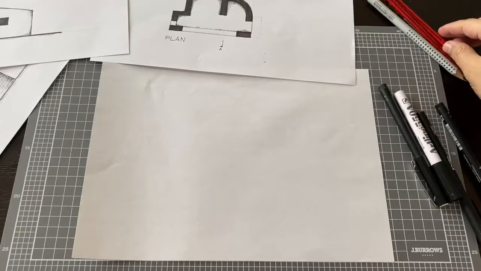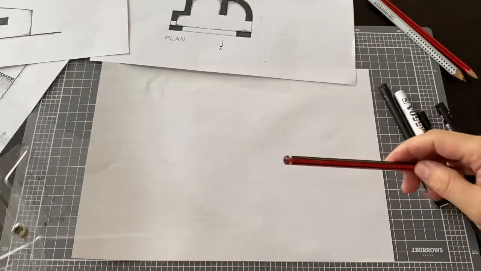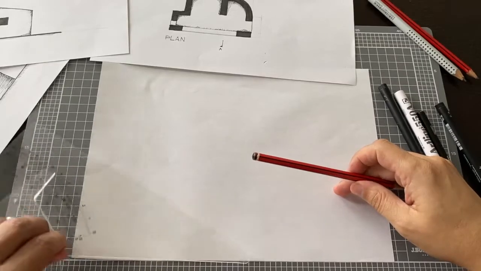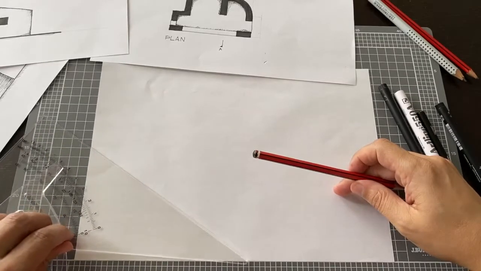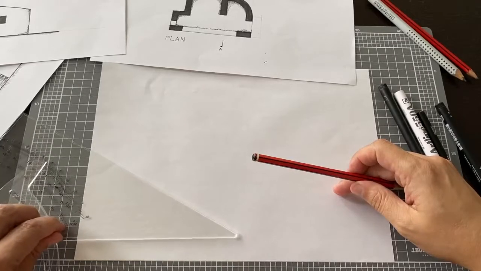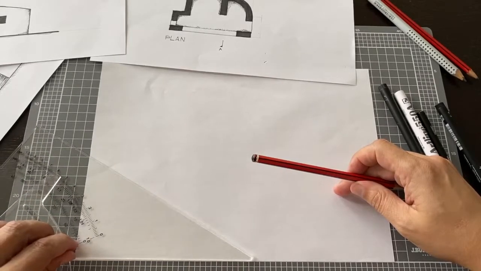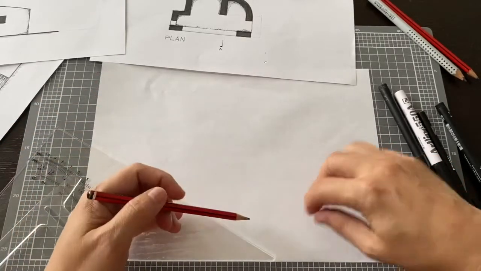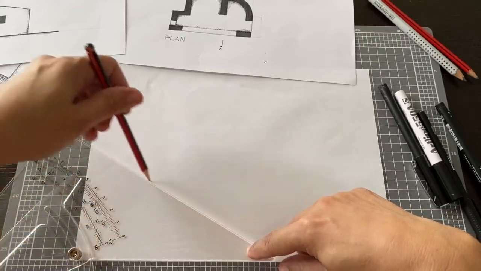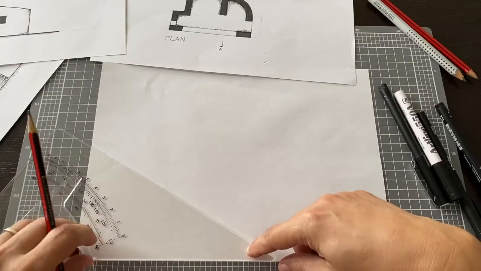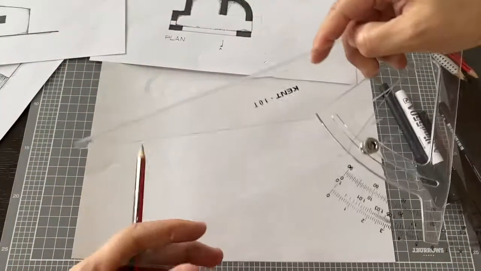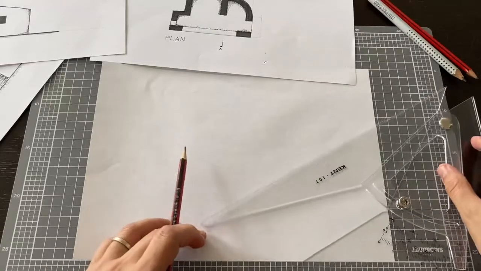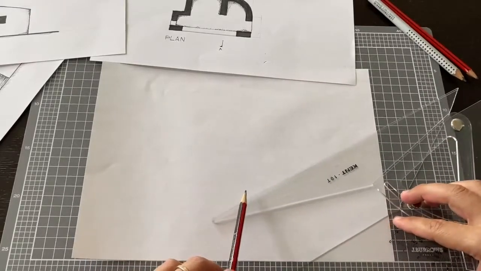So the first thing I'll do is to set the angles 30-30 immediately, and again I'm using this as a baseline and going to put it more or less in the middle of the paper, and start it from here onwards. So 30 degrees from this side, then same thing, 30 degrees from this side. Again, make sure you are doing parallel lines.